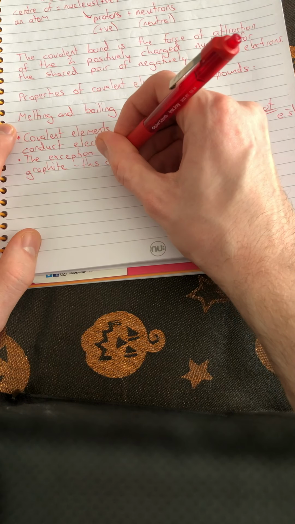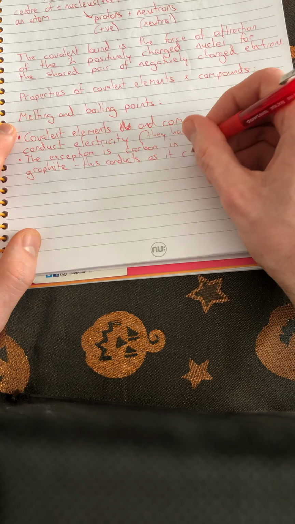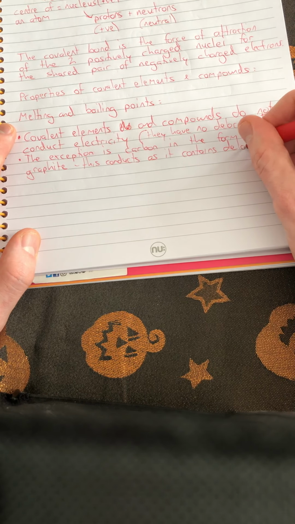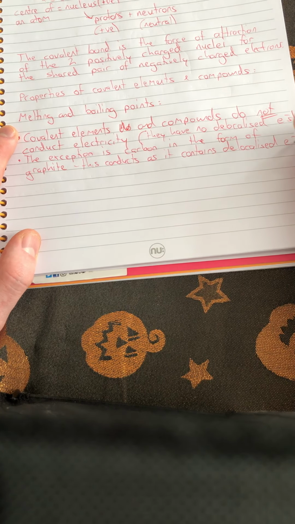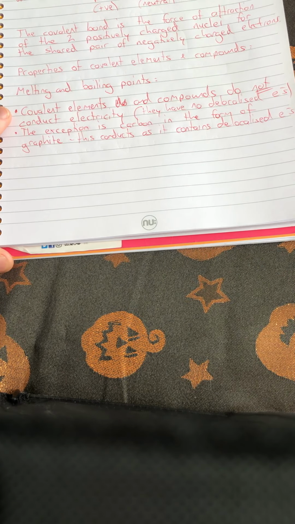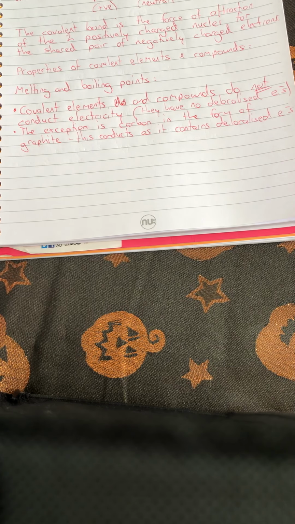This conducts as it contains delocalized electrons. It's that simple. If they contain delocalized electrons, they conduct. If they don't, they don't conduct. So non-metal elements and compounds, none of them conduct except carbon in the form of graphite. And you need to know that because that's a very common sort of past paper question.